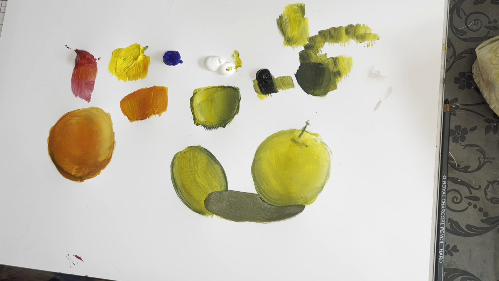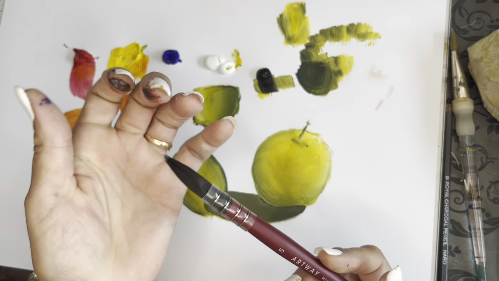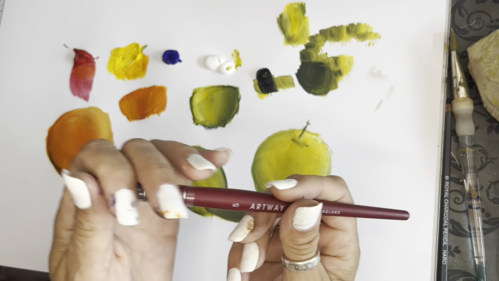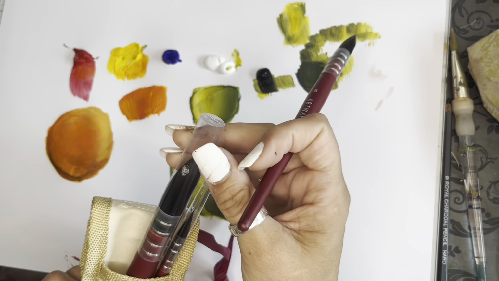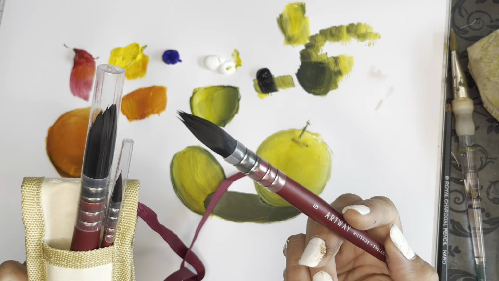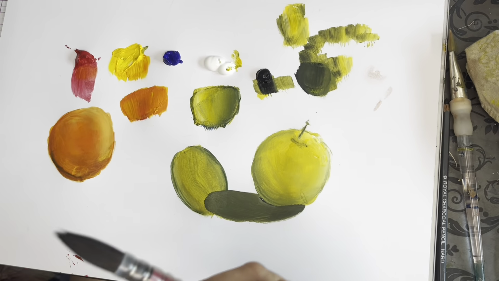Let me just get a, this is not the best brush to use, I'm going to use a mop brush. So I have a mop brush here which is a teardrop shaped brush, okay? This is like a Chinese style brush. I bought these in a little pack of 3, so I've got some big ones here, a little one, a very big one, and a smaller one. So this will be good to show you how you can do leaves in a different shape.